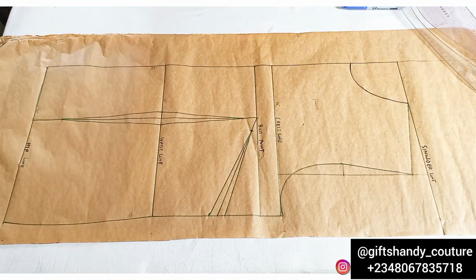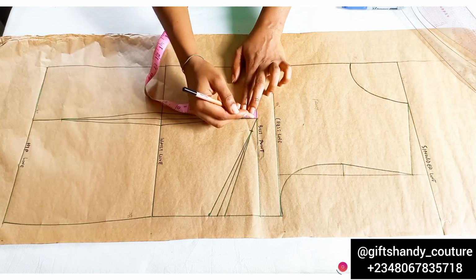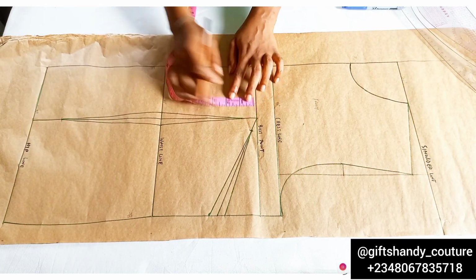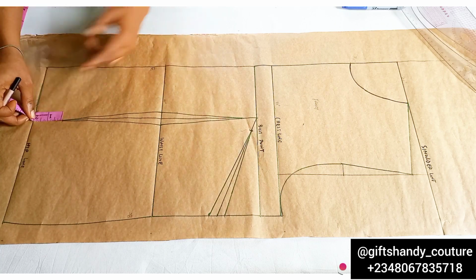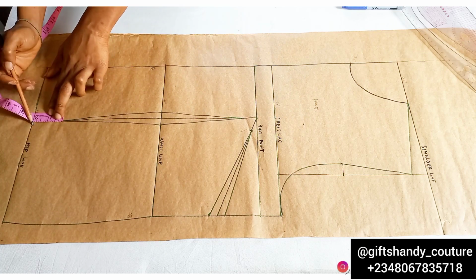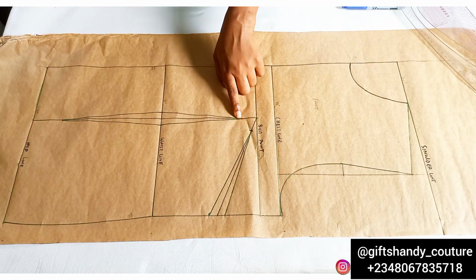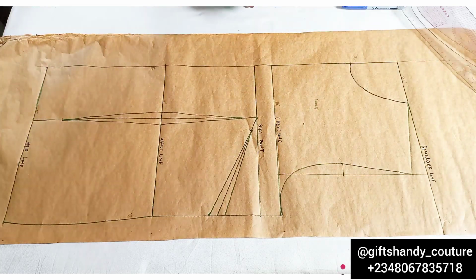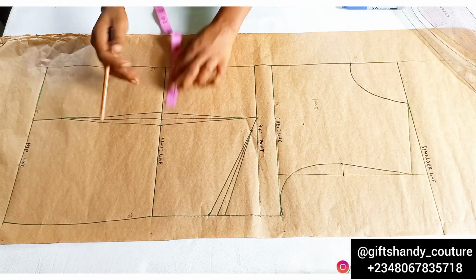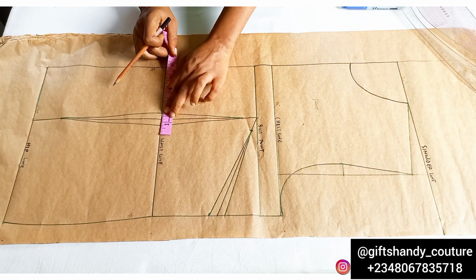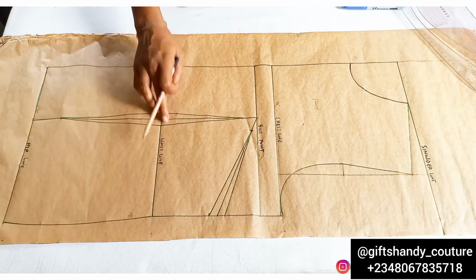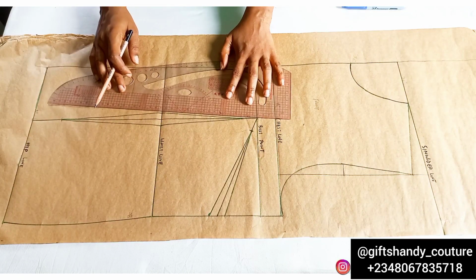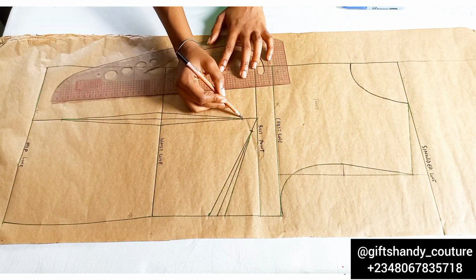Okay, now after doing that, you want to come down from your bust point by 1 inch just to avoid a sharp point around that area. Now from the hip line, you also want to go up by 2 inches. Now this will serve as a break point for your dart. That is where your dart is going to stop. On my waist, I took out a 1 inch dart, ½ inch on both sides, as you can see, and that is what I'm explaining there.